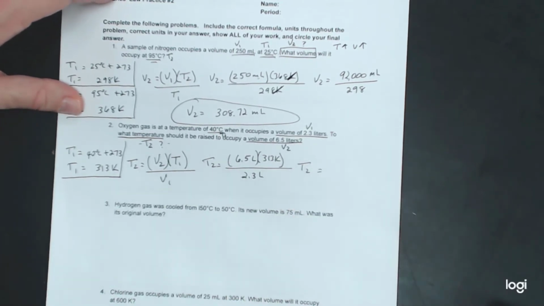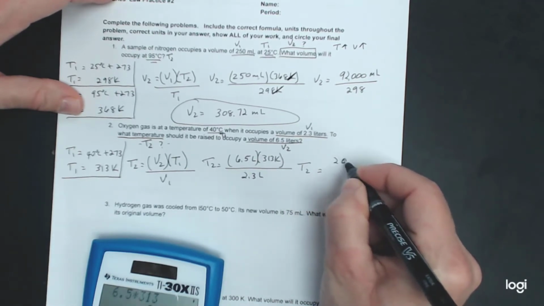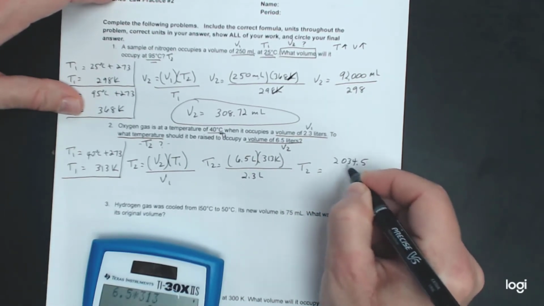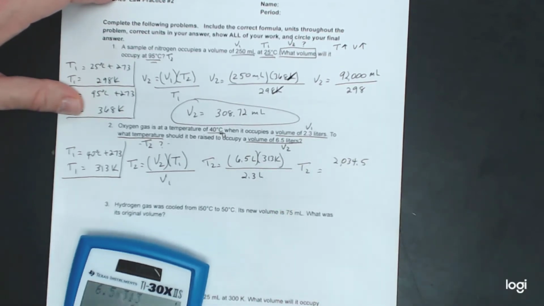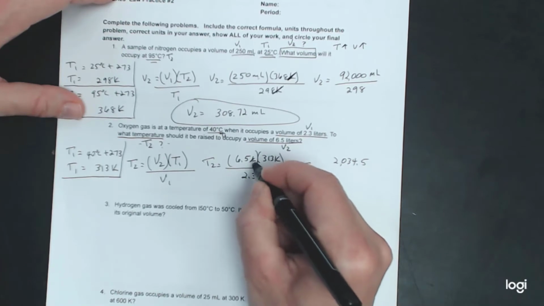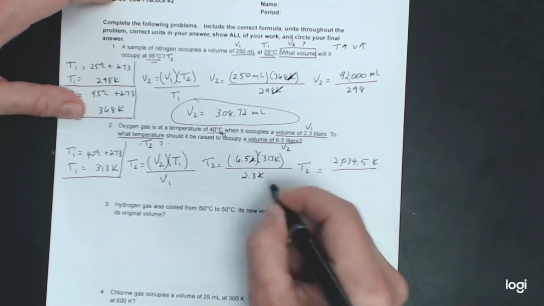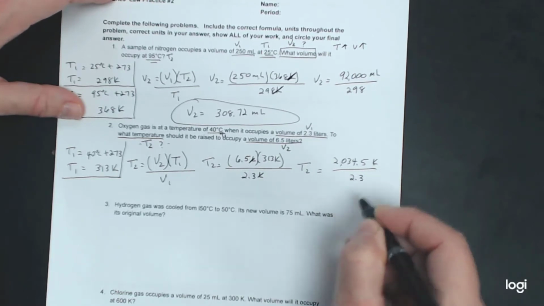So let's go ahead and do that. So 6.5 liters times 313 K is 2,034.5. Now again, we have to note what we're going to cross out here, or cancel. We're going to cancel liters because we are looking for a temperature, so we know that this should be K over 2.3.